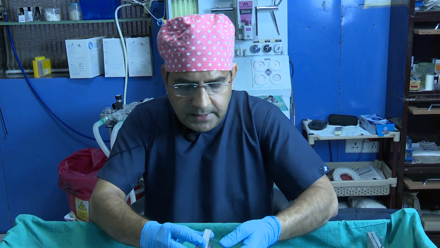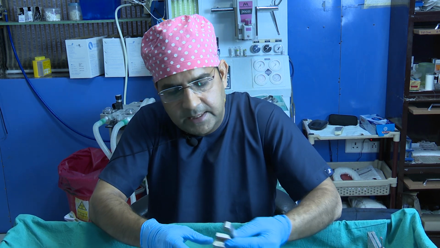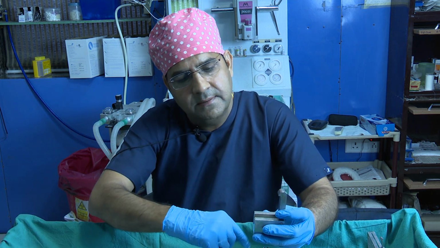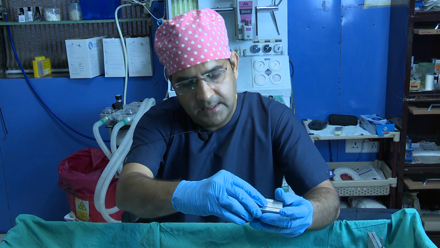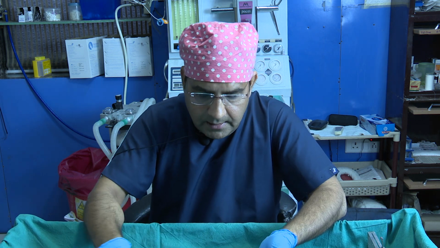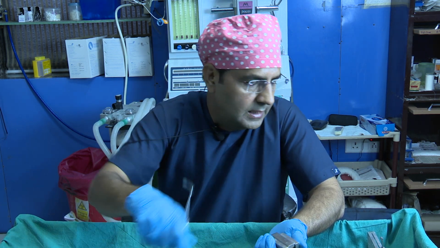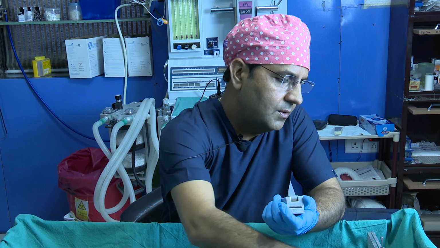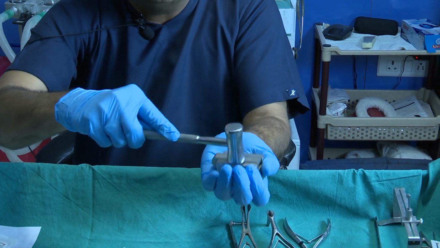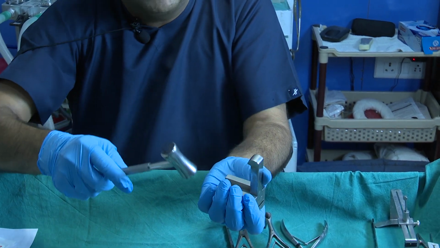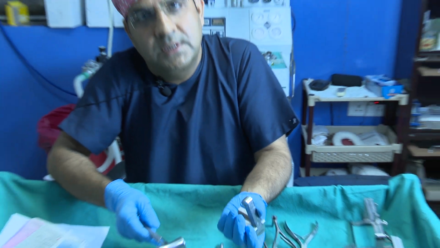And this instrument, I think this is a good instrument. This is the cartilage crusher. For the cartilage crusher, if you need to crush cartilage, just put the cartilage part in this, and then with the hammer, just hit it like this. According to the tightness of the pressure, you can crush the cartilage and morselize it.